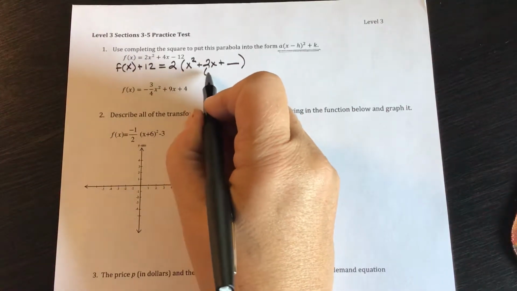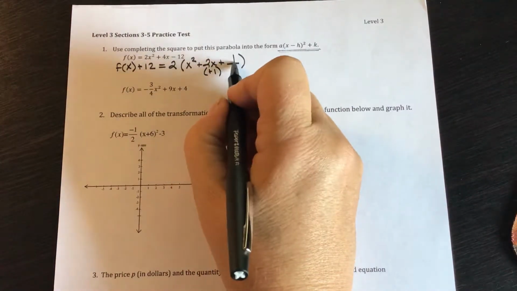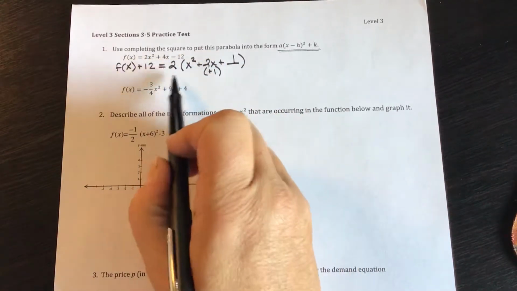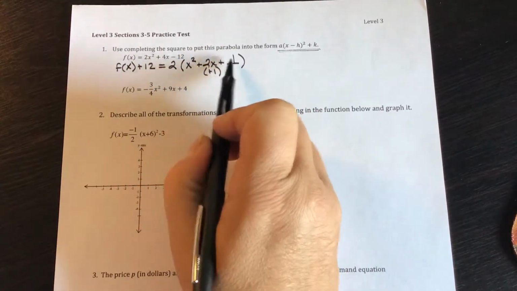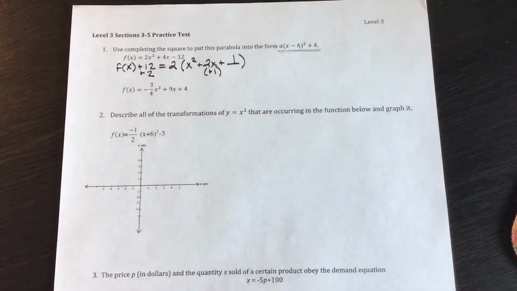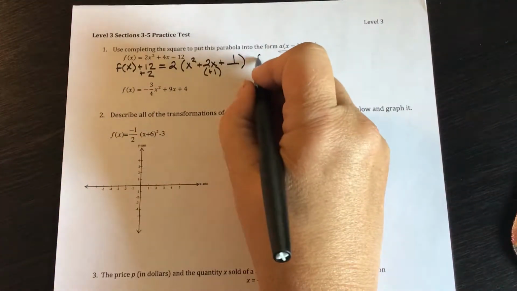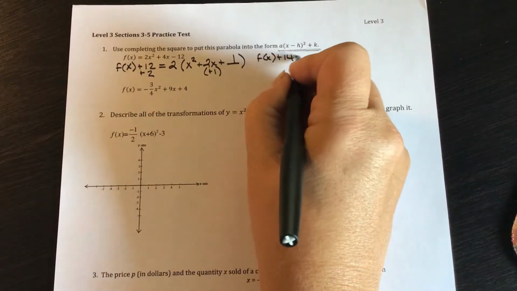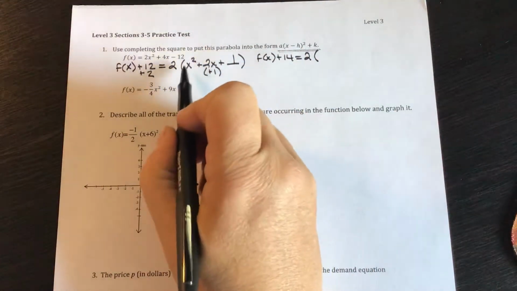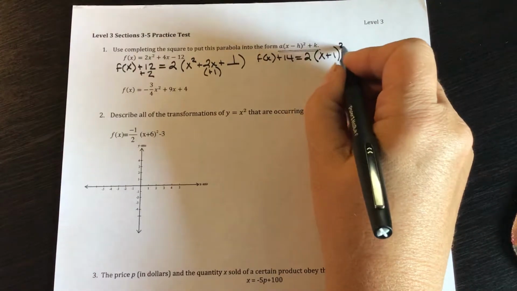And I get that number by taking half of the middle term, which is plus 1, and squaring it. So this number I put here is 1. So I'm adding 1 here, but to this whole side, I'm actually adding 2. So I need to add the same amount to the other side, so I'm also going to add 2 over there. So this is f of x plus 14, and now I have a factor of 2, and I'm going to factor this perfect square trinomial. So that would be x plus 1 in the parentheses squared.